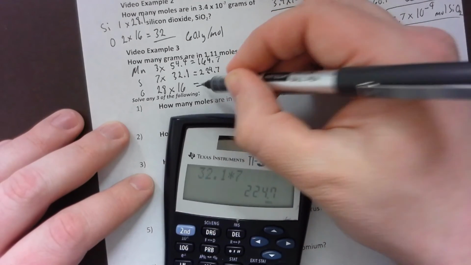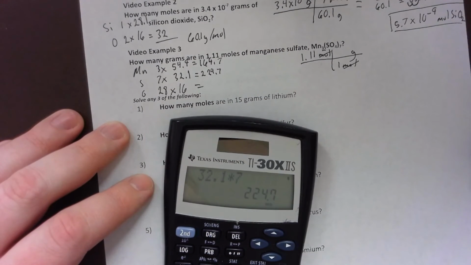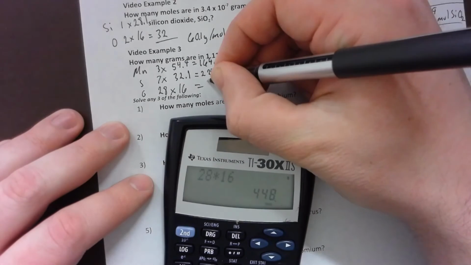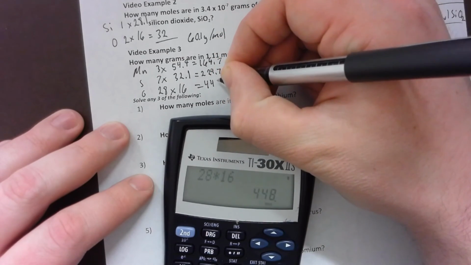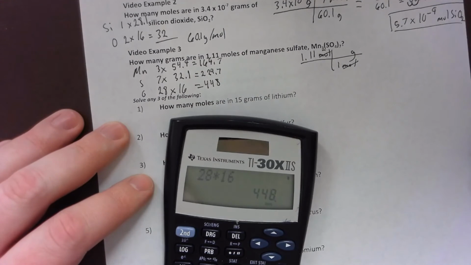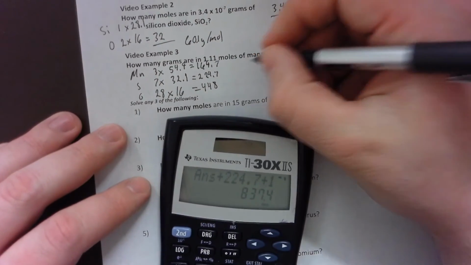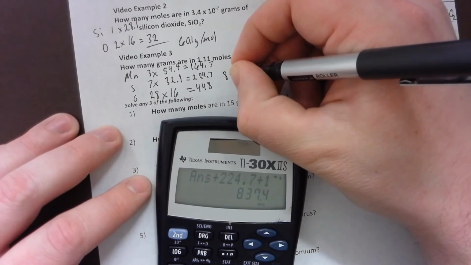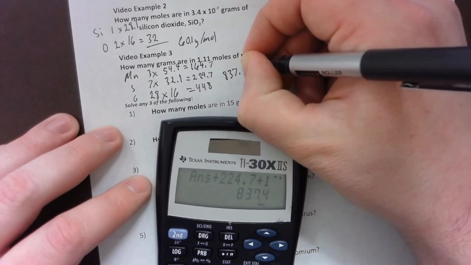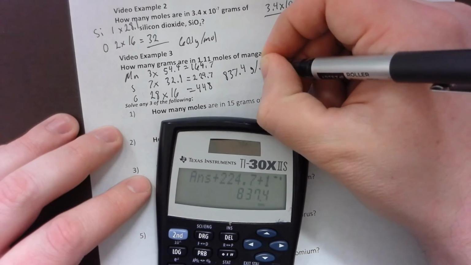And then I have my 28 times 16, which gives me 448. So that plus 224.7 plus 164.7 gives me a total answer of 837.4 grams per mole.